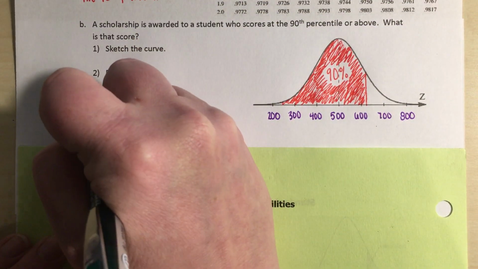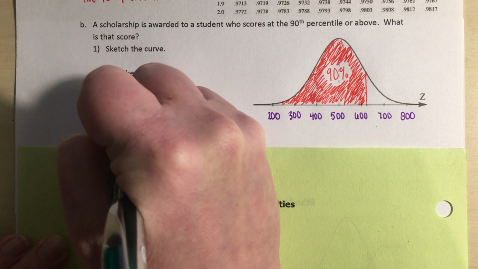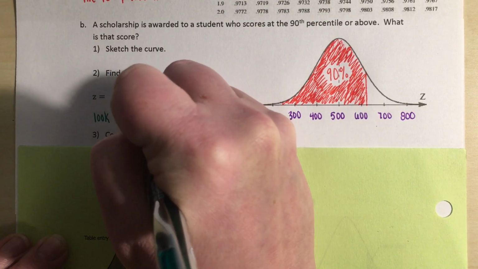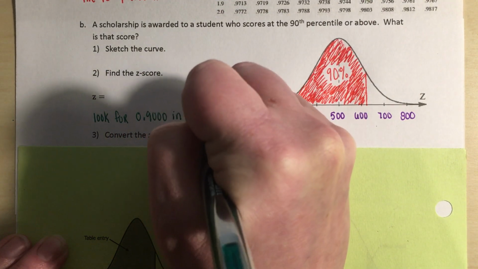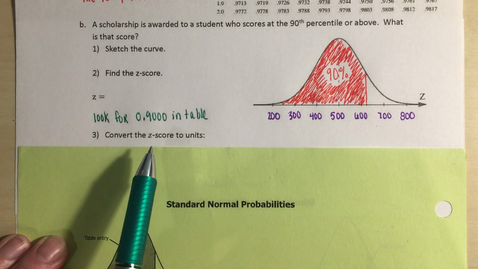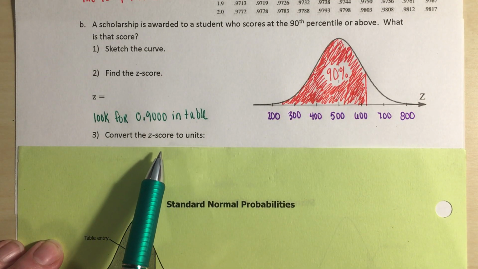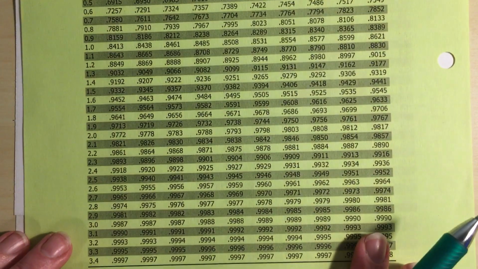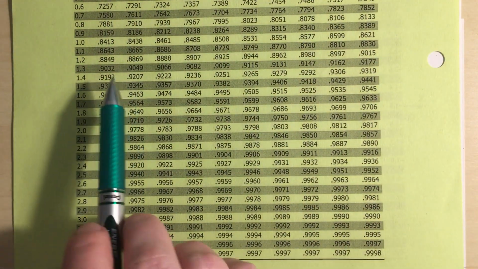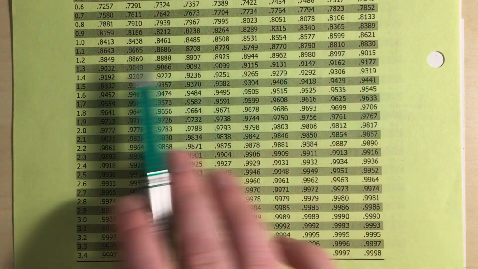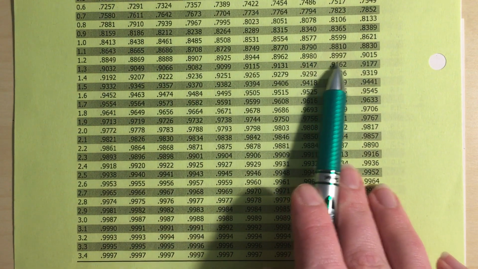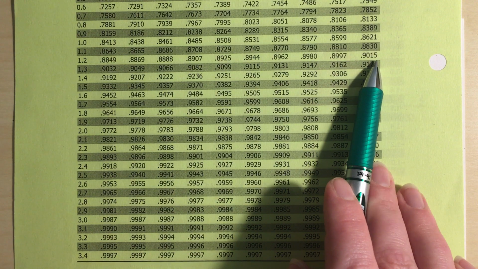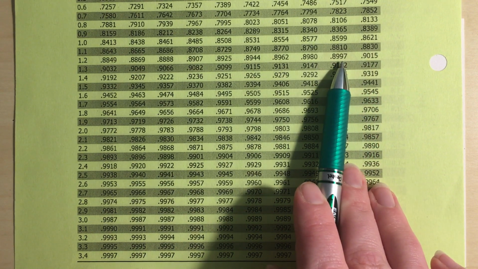So we are going to look for 0.9000 in our table. We want to get as close as we can to 90%, or 0.9000, in our table. All right, so here's our table. Here we start getting into the eighths. We look at this line. Well, here we have 0.8997, 0.9015. This one is technically a little bit closer to 0.9000.